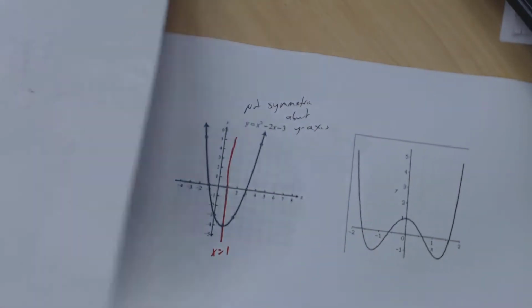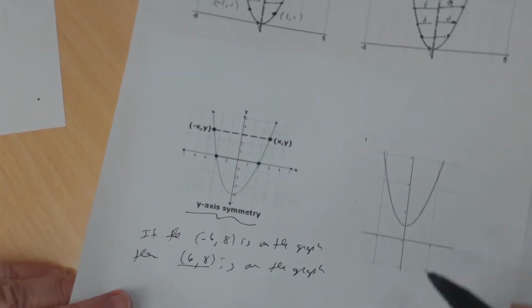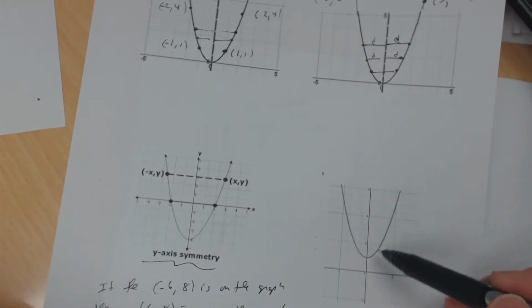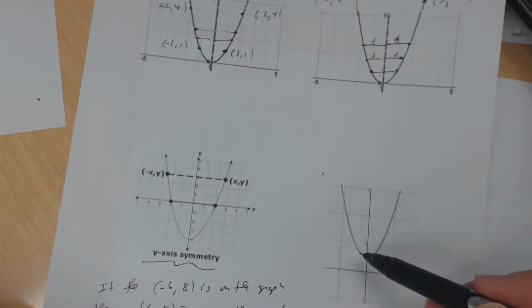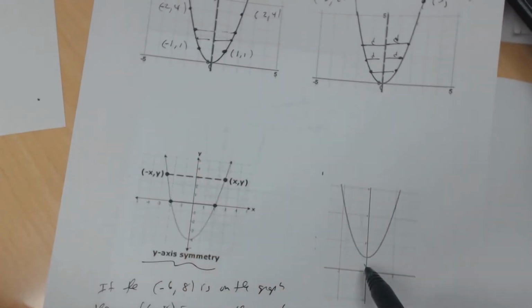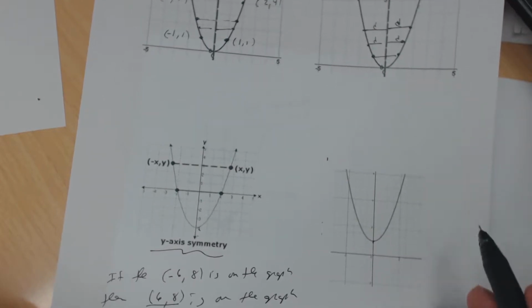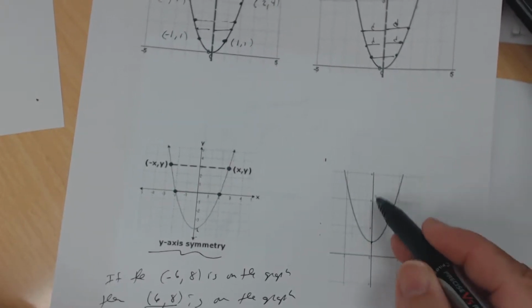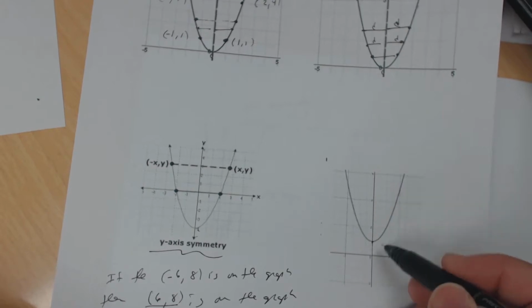Okay. Now going back over here, notice that for a, remember these are parabolas, so these are quadratic functions. Remember this low point right here is called the vertex. So the vertex lies on the y-axis for a quadratic function.